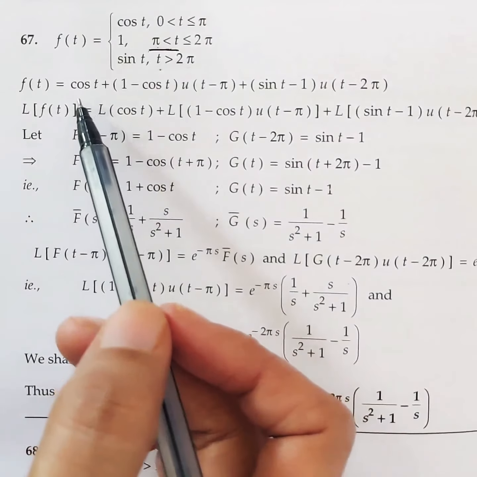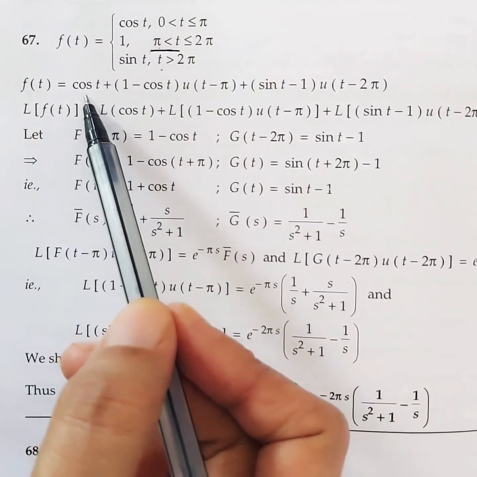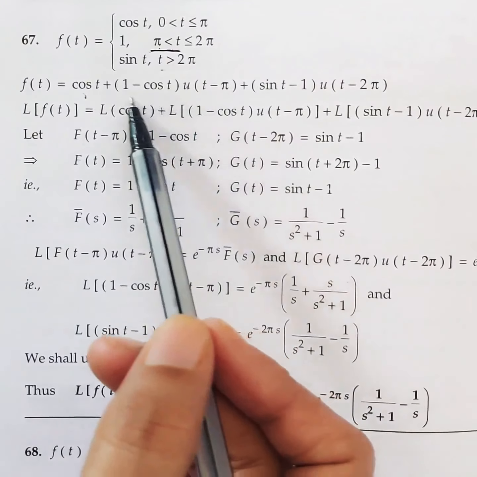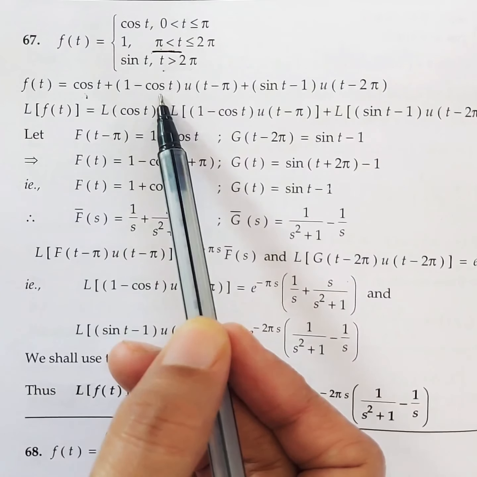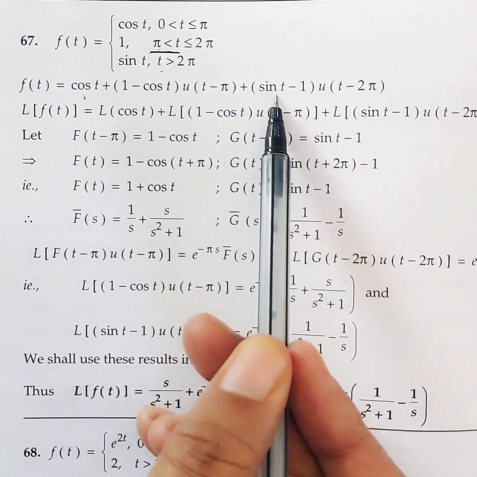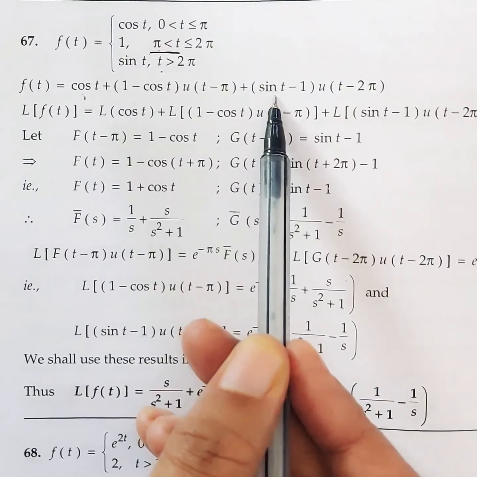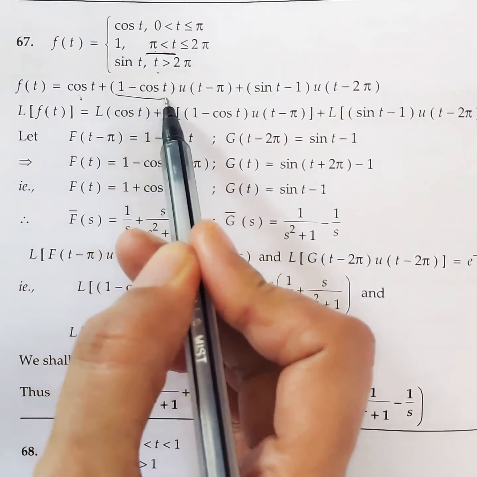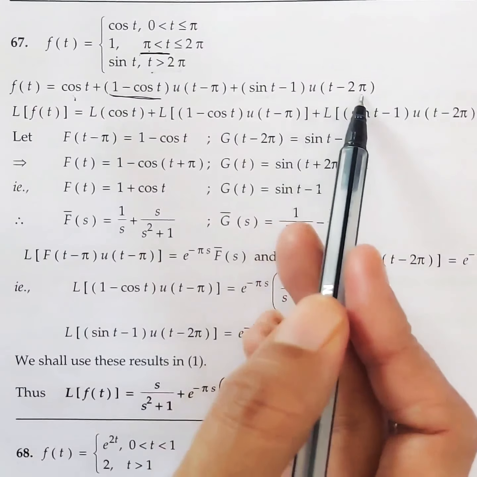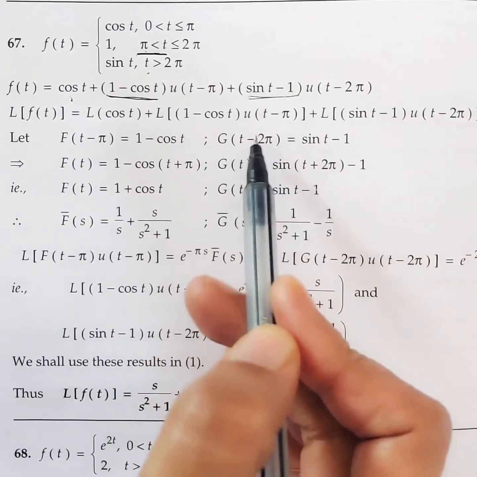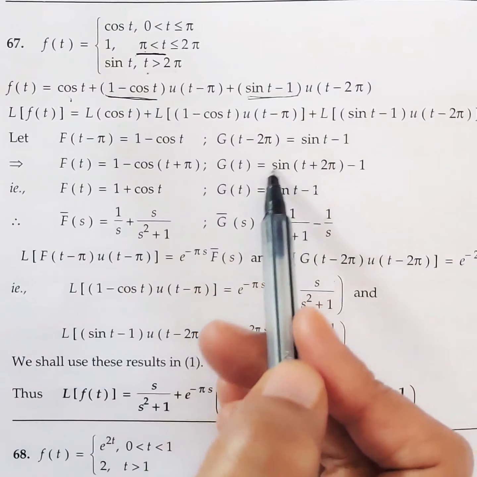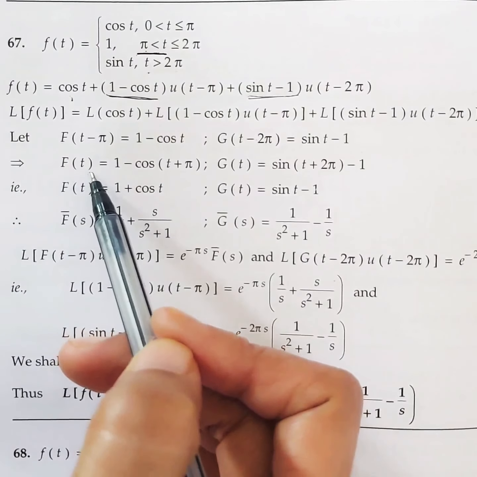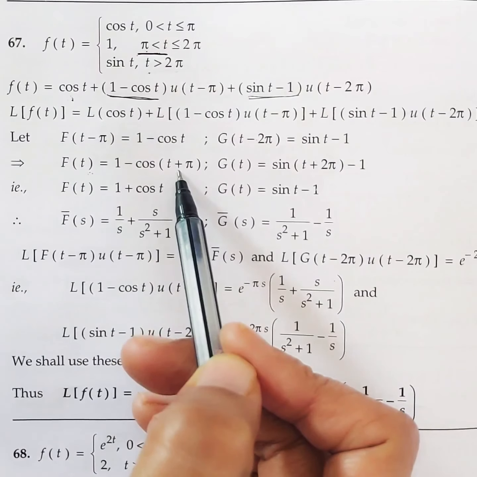Once you are done, you can apply Laplace of cos t formula, s by s square plus 1. This is very easy. Here this is one separate term. This function you can take as f of t minus pi, and this you can take as g of t minus 2 pi. So here t minus pi is there, so I am writing this as f of t minus pi. Here t minus 2 pi is there, so I am writing this as g of t minus 2 pi. And then from here we are going to shift and find what is f of t. So replacing t by t plus pi, we are getting this.